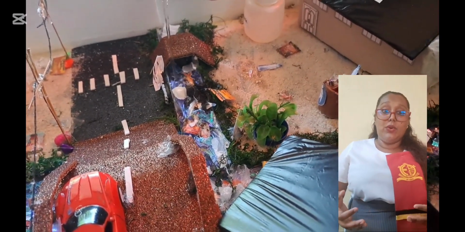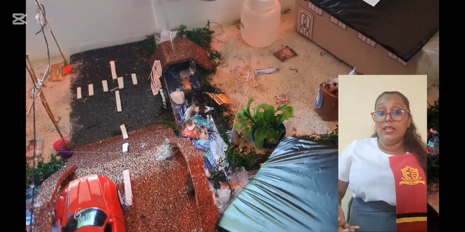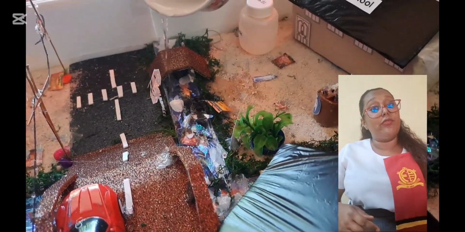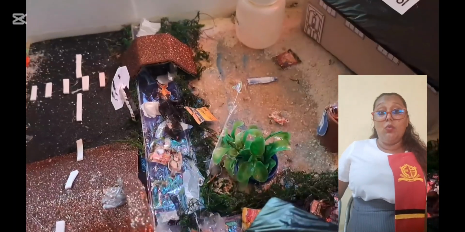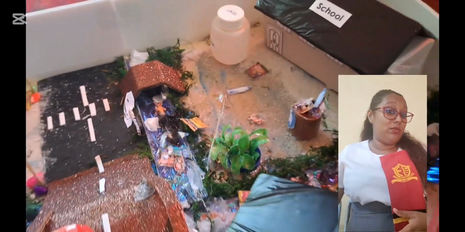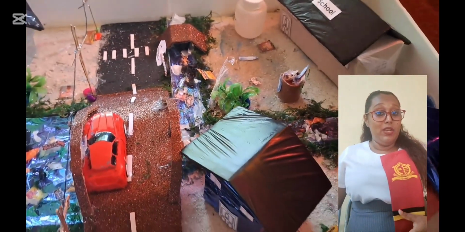Do they think it's going to lead to flooding? Given that the water cannot flow freely through the drain, will the water be stagnated? What will happen when water becomes stagnated? It's going to be a breeding ground for mosquitoes and mosquito-borne diseases and so forth.